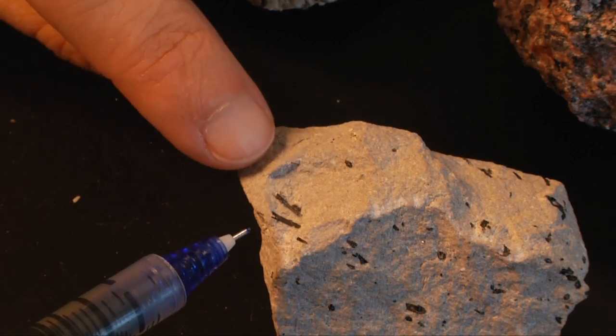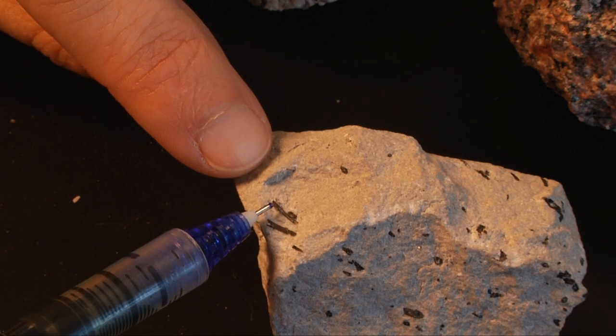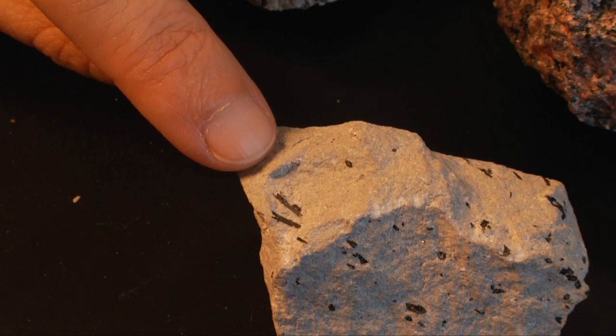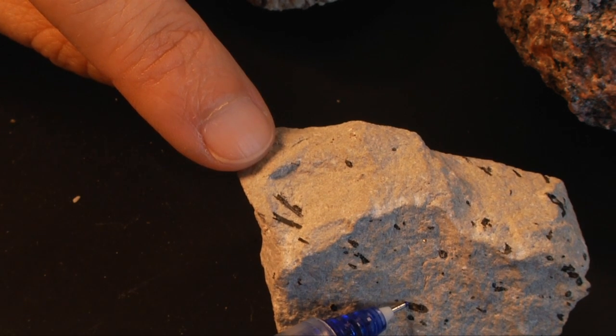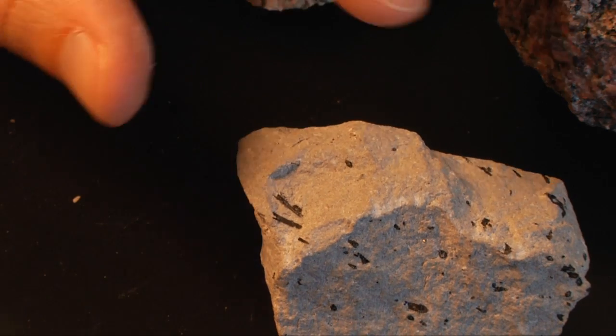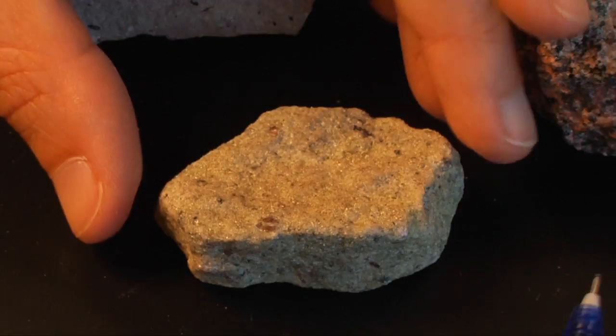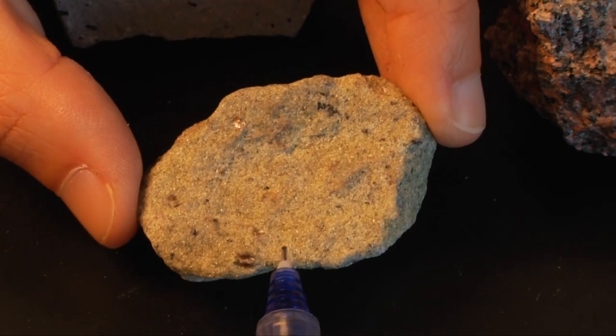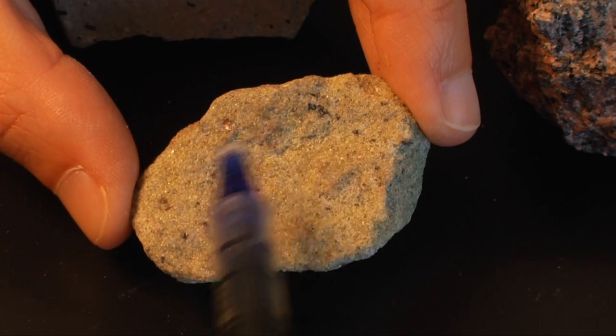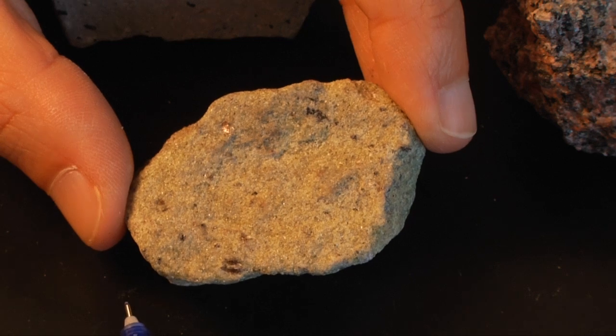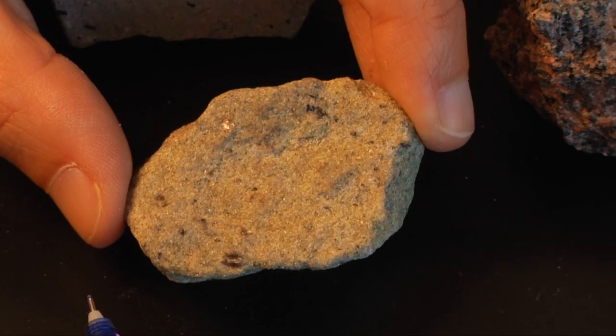You can see these really nice, long amphibole crystals that have that kind of rectangular shape to them. And then if you have a green colored mineral, like our ultramafic, this is full of olivine. You might see some bits of amphibole in there as well, but it's mostly going to be olivine.